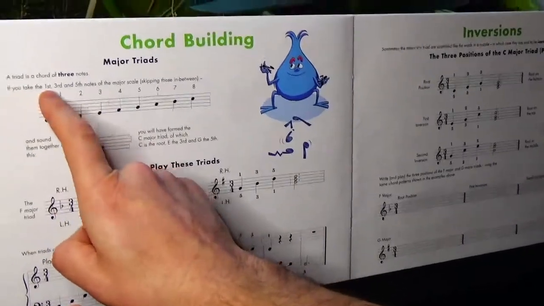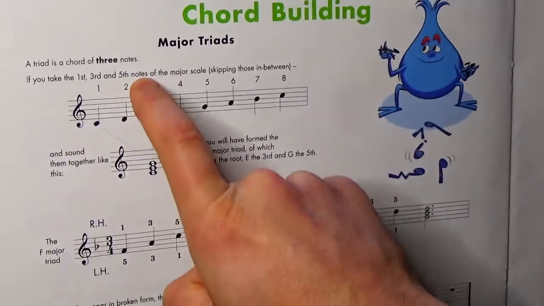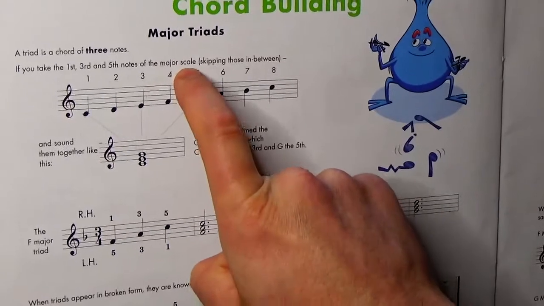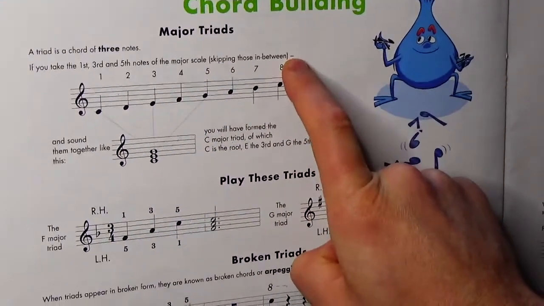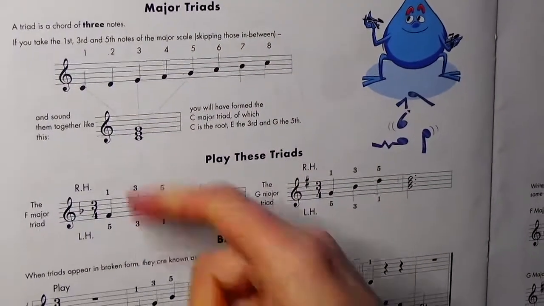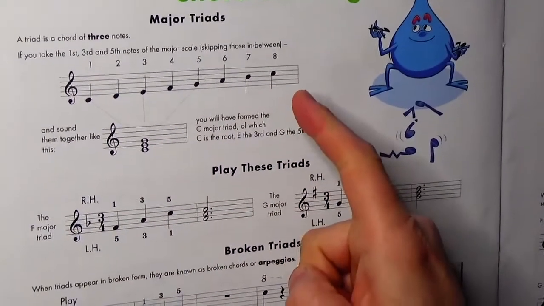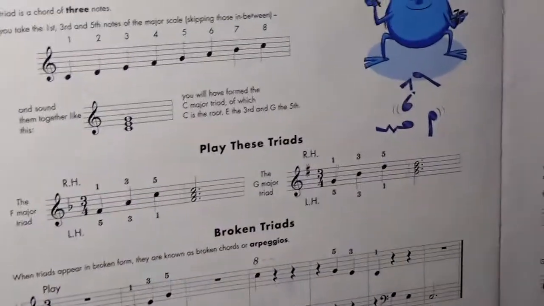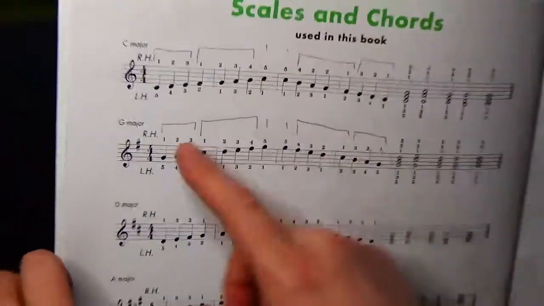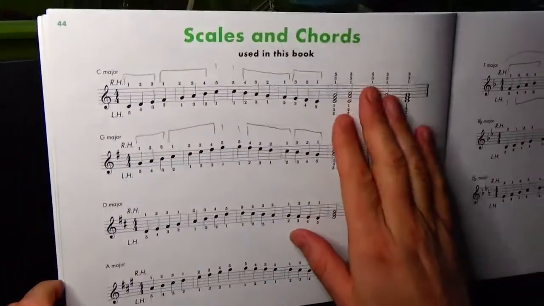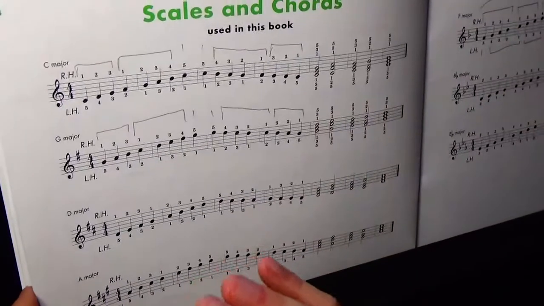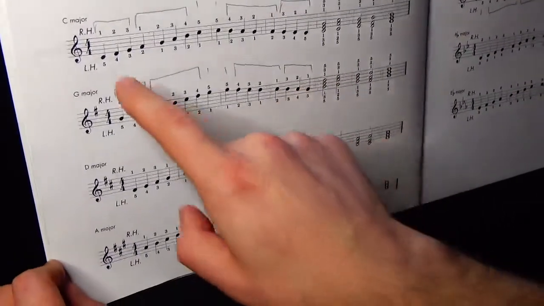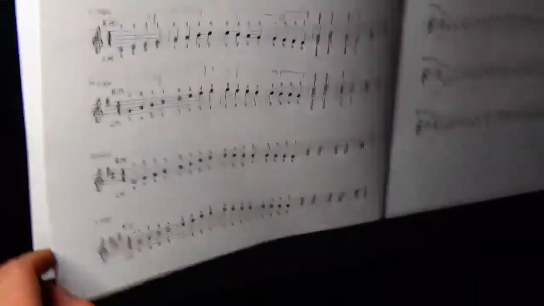If you take the first, third and fifth notes of the major scale, skipping those in between, you will get the chord. Now we have to definitely remember what C major scale means. You have to go back to that video, or that chapter, where I explained the major scales. I kept the chords until this moment. The C major scale is exactly this one, for example.